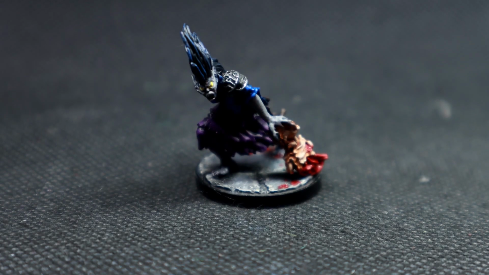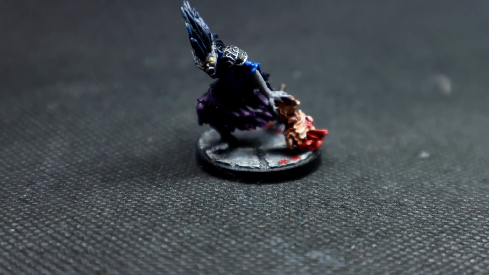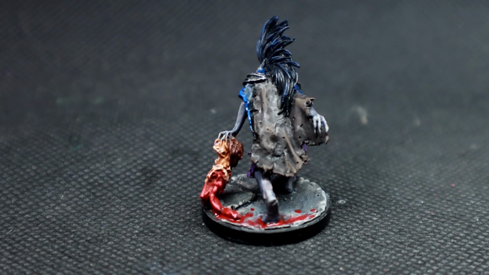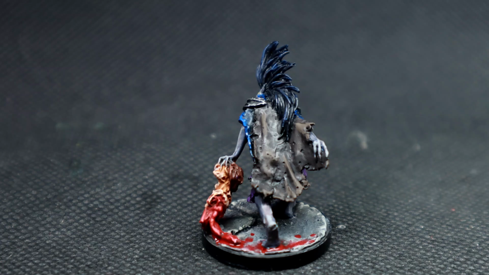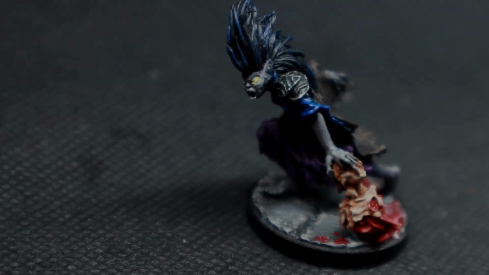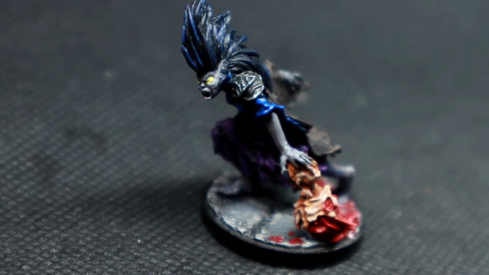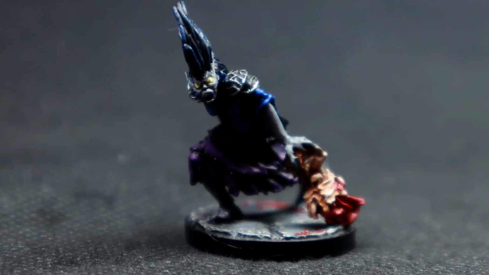And with all that complete, we have finally finished painting up Sandesyl from the Dungeons & Dragons miniature range by Gale Force 9. So I hope this video has been interesting for you, whether you want to follow along with what I did here, or just use this video for inspiration in painting up your own miniatures.